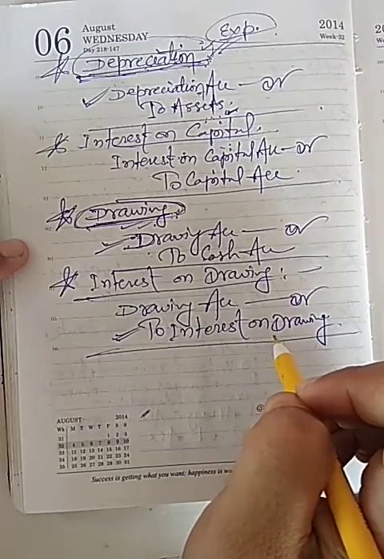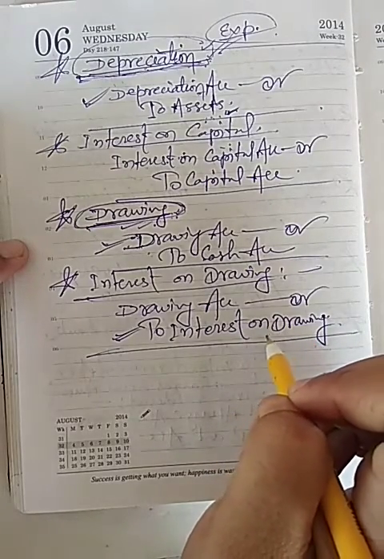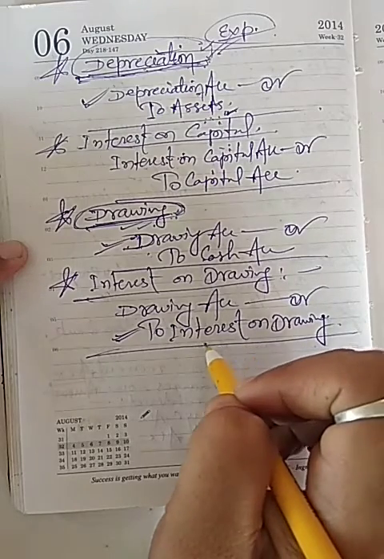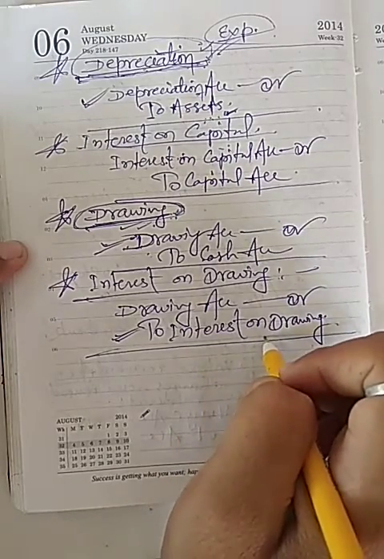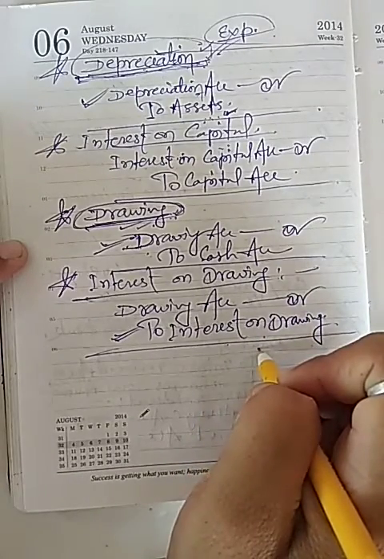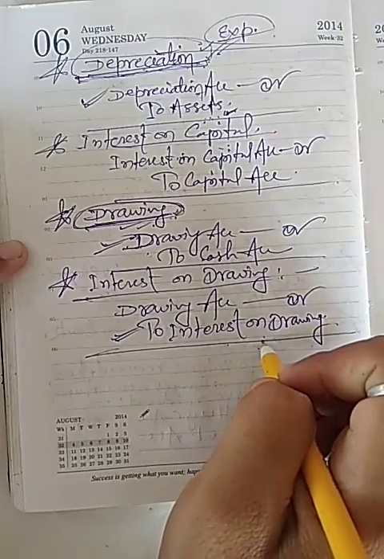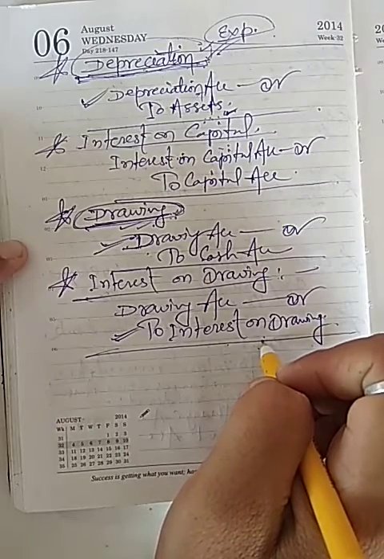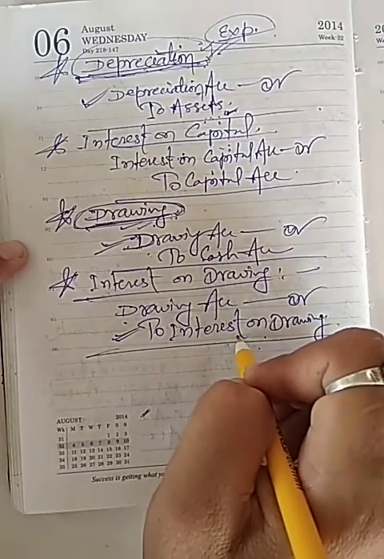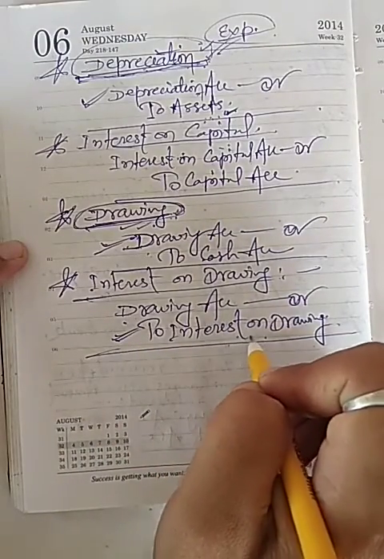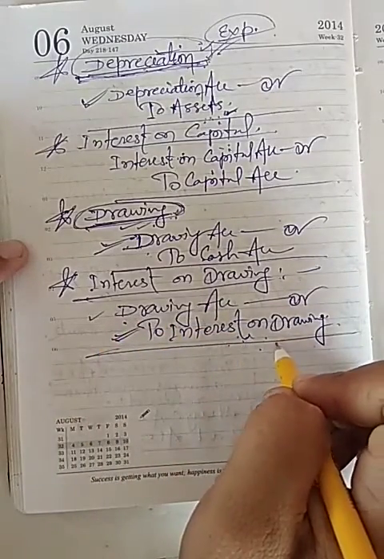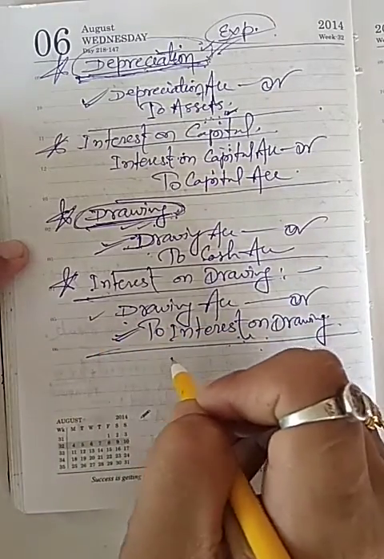The amount which is withdrawn by the proprietor should carry interest to the business for the amount which was withdrawn by the proprietor. So the journal entry will be drawing account Dr to interest on drawing account.